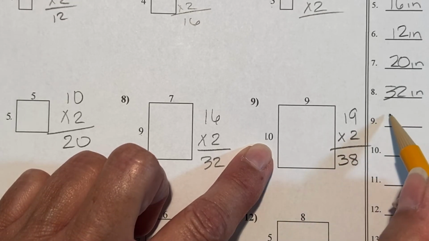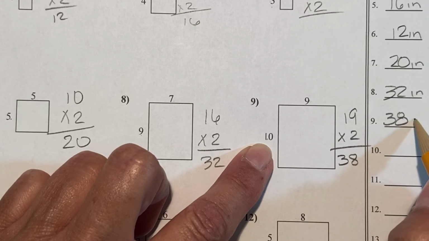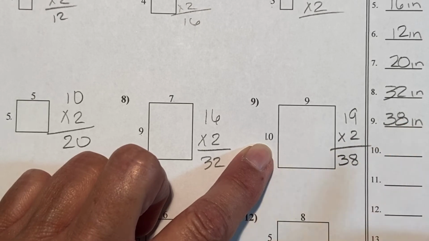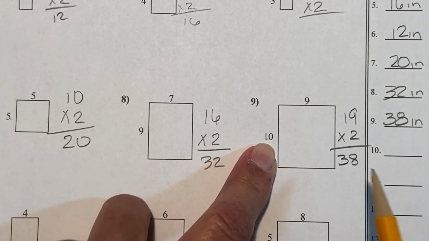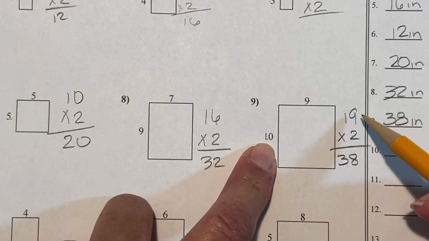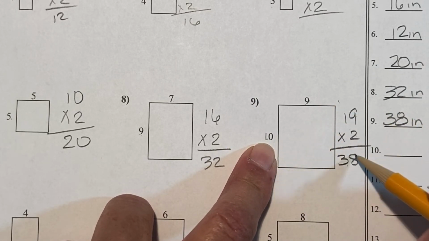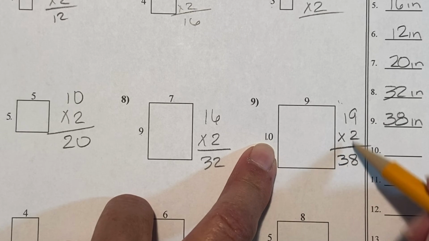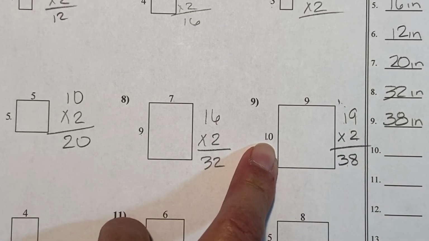Now I am doing some of these kind of fast. That's because I just happen to have these memorized, or an easy way to do these times tables. But you can do regular multiplication. 9 times 2 is 18. Write the 8. Carry the 1. 2 times 1 is 2 plus 1 is 3. Same thing.